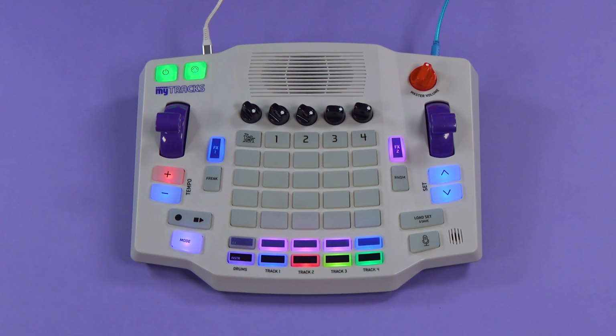This is a free firmware update that's available to all myTRACKS owners. That's available at blipblocks.com. So we really encourage you to get this new firmware in your device. It has some good new features and also has some bug fixes. So let's talk about some of these features.